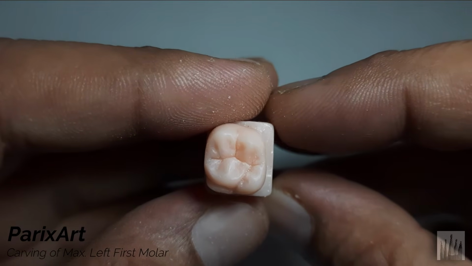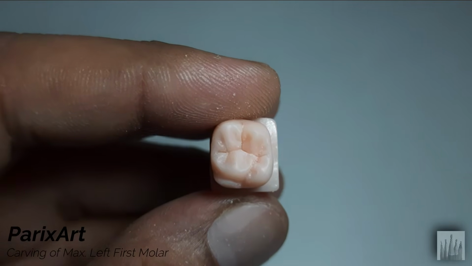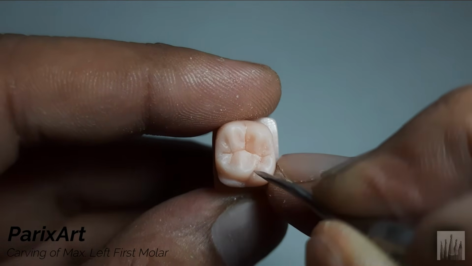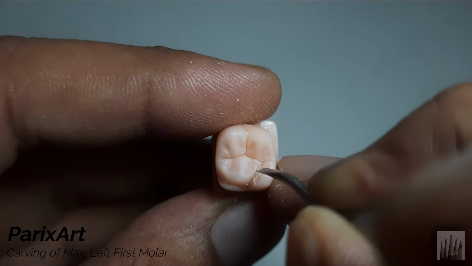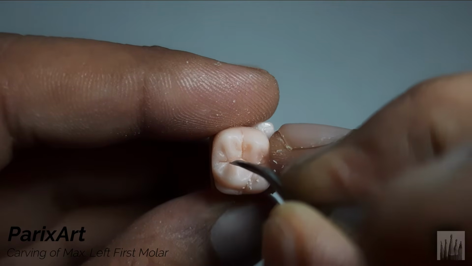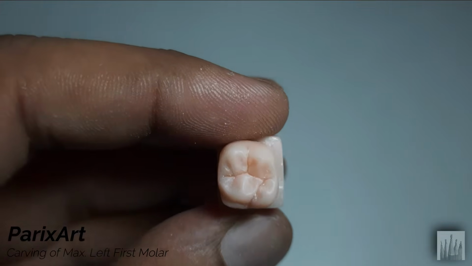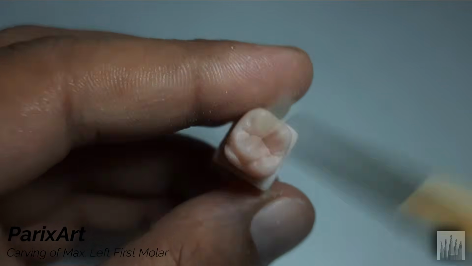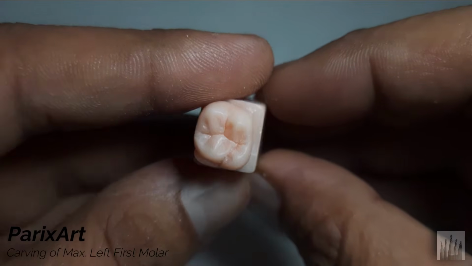I can still see wax flakes clogged in the grooves, so let's give a thorough cleaning first. Go very slow and be very gentle. This is speeded up. Okay, now see, we are done with the occlusal carving too.